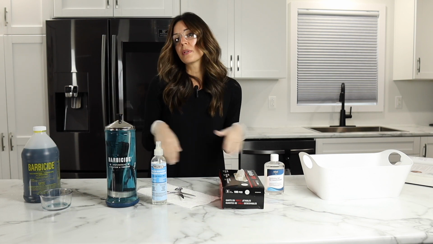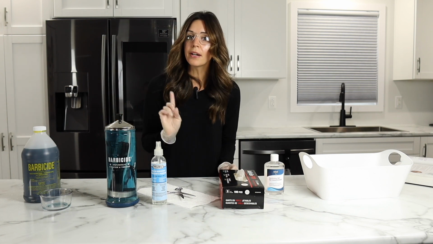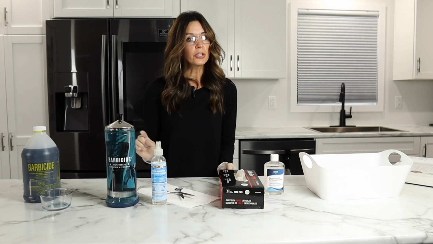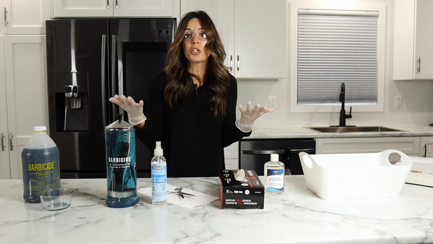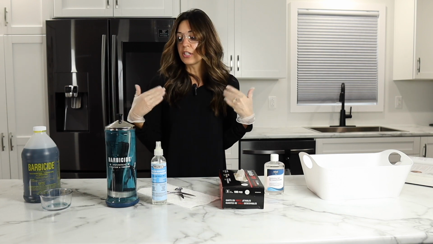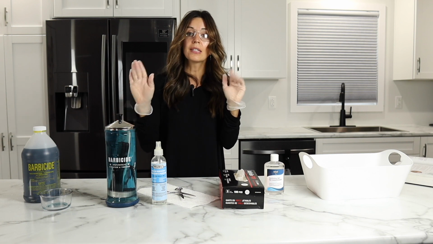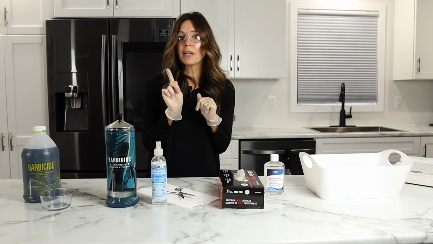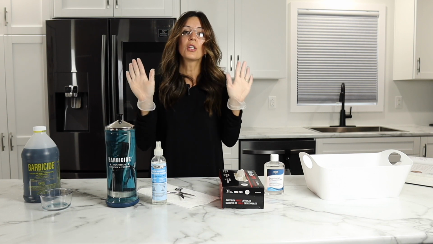I know lots of people that will say it doesn't bother my skin. Well, it might not today, but in 10 years you may start to develop a condition called contact dermatitis, and this is from touching chemicals with your bare hands that you should not have been touching. So please make sure that you're always wearing your gloves.